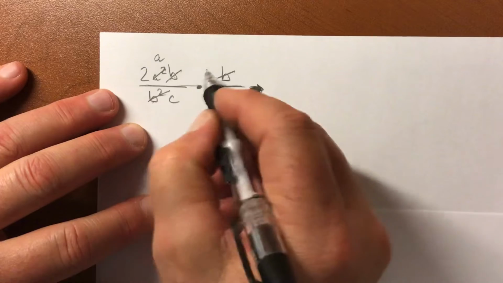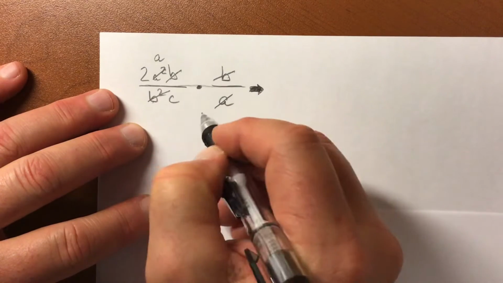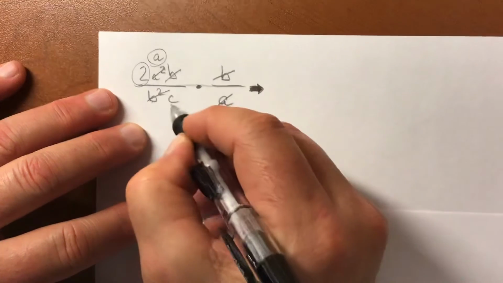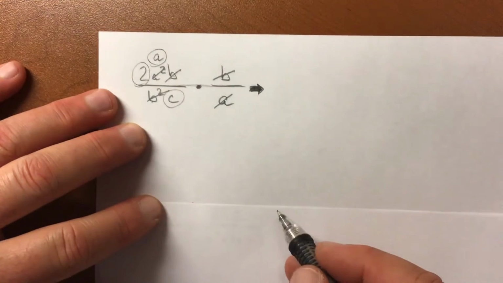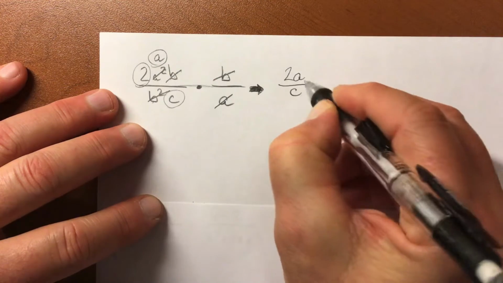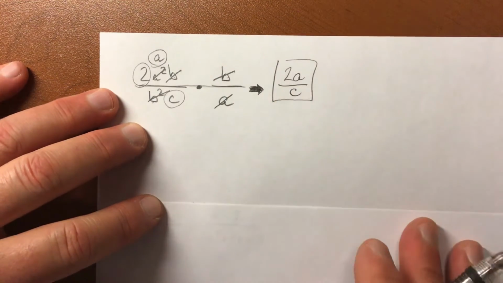Now the c's don't have anybody on top, or we don't have anything on the bottom, and same with this 2. So I have a 2 left over, I have an a left over on top, and a c on the bottom. So that's what I would write, 2a over c. And that would be my answer.